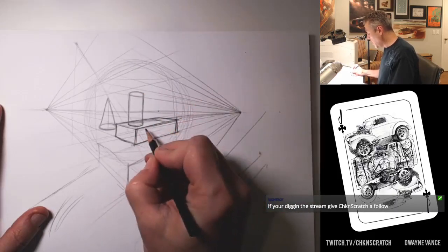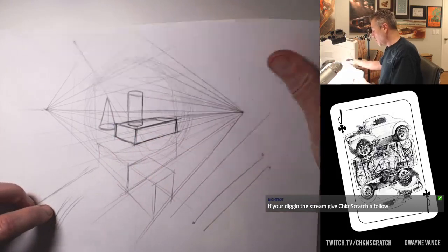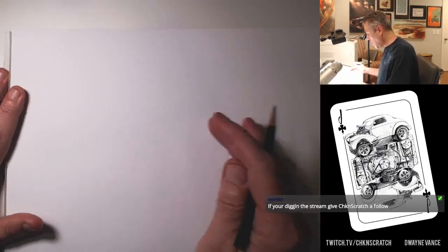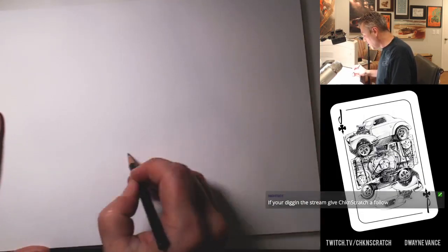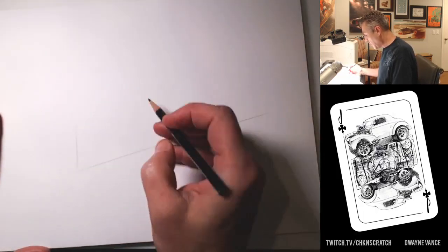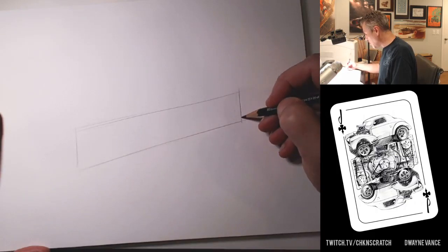So then once you get used to drawing some of these shapes in perspective, your brain will start to figure out that now I can take that box and I can draw that thing in perspective without even having my vanishing points.